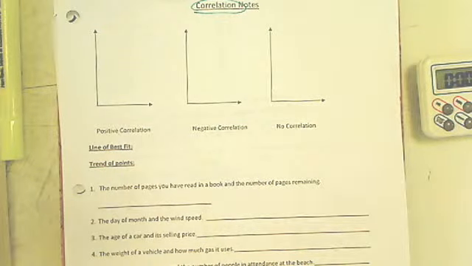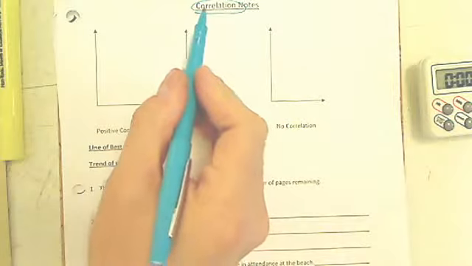When you are in a relationship, it's you and another person, right? A relationship could be good or bad or whatever. It could be positive. It could be negative. It could be nothing at all, right?